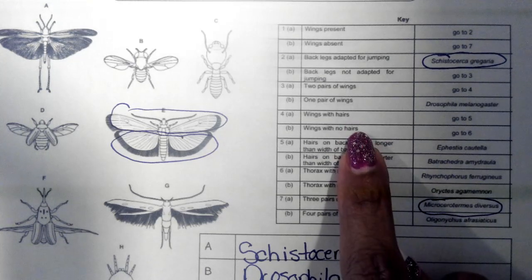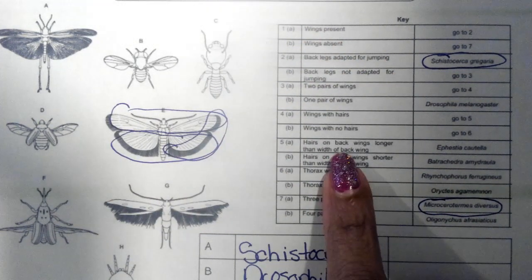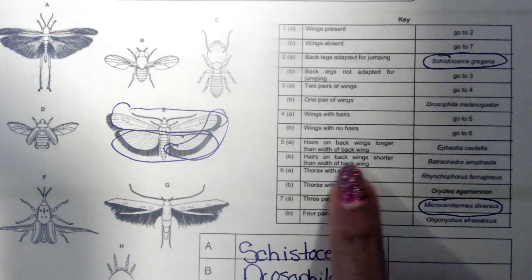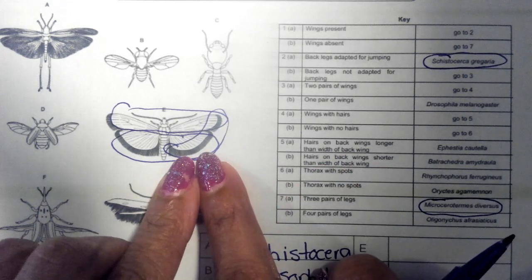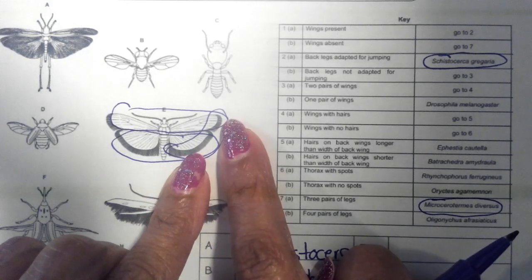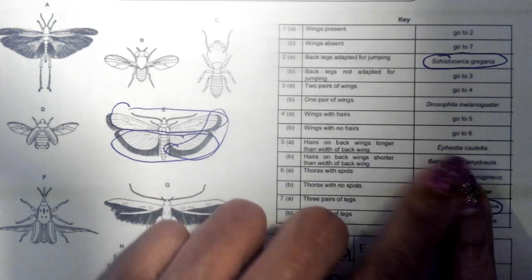Wings have hairs. Wings have no hairs. The wings have hairs. These little things right here are the hairs. So we go to 5. The hairs on the wing are longer than the width of the back wing, or shorter than the width of the back wing. These are shorter than the width of the back wings. Okay, so the hairs on the back wings are shorter. So this is his name.